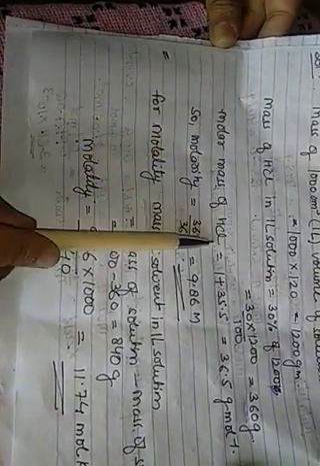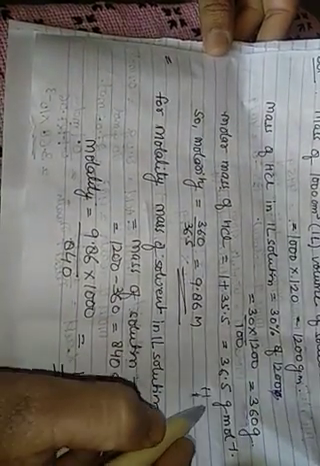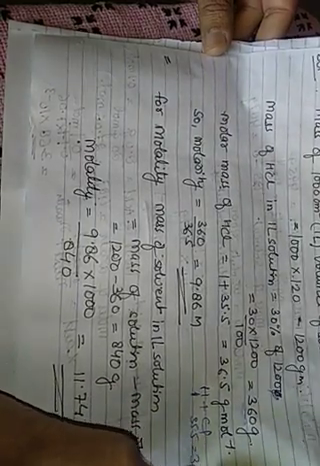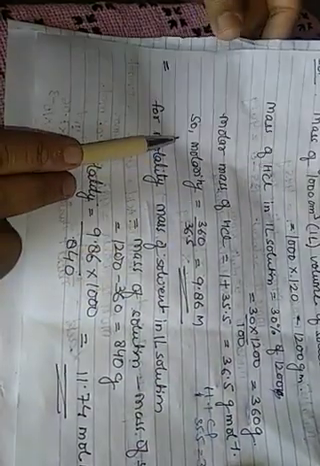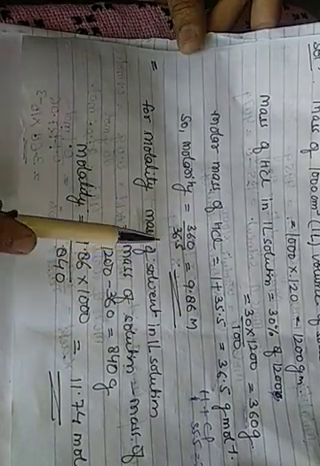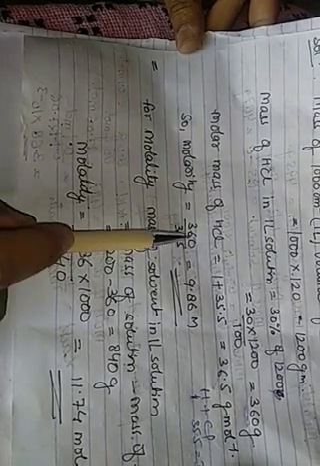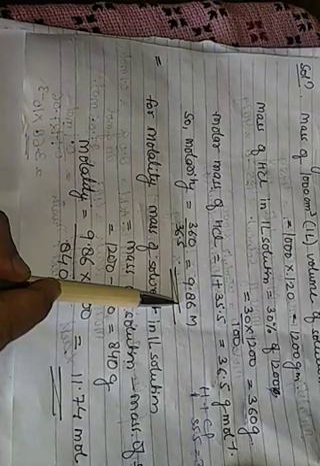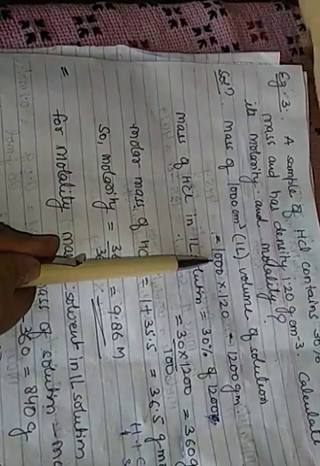Now the molar mass of HCl: hydrogen molar weight 1 and chlorine 35.5, that will equal 36.5. So the value is 36.5 gram mole inverse. Now molarity is equal to weight of the solute upon molar mass of the solute, that will equal 360 upon 36.5, that is 9.86 mole. We are not multiplying it by 1000 because the volume is already 1000 mL, or 1 liter.